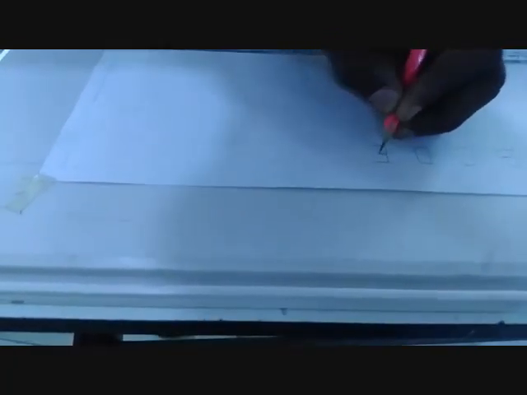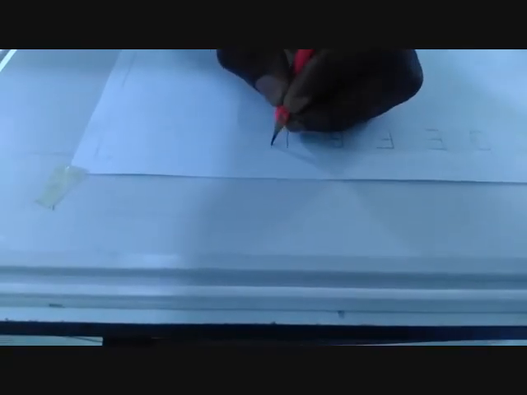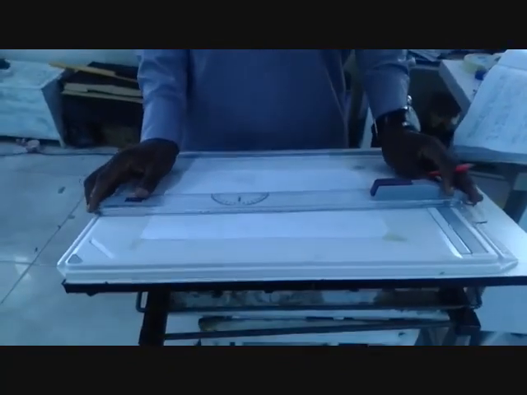Here you can write your alphabet. This is A, letter A. This is letter B, C, D, E, F, G, H. Let's leave it like this. And then numbers.